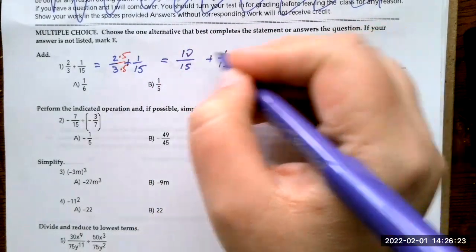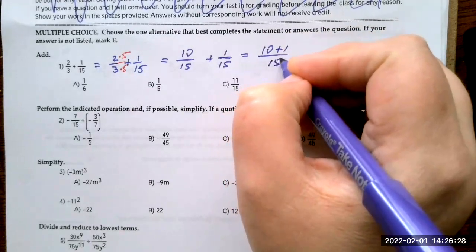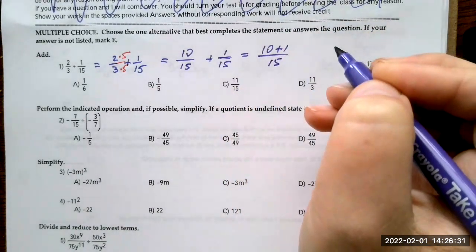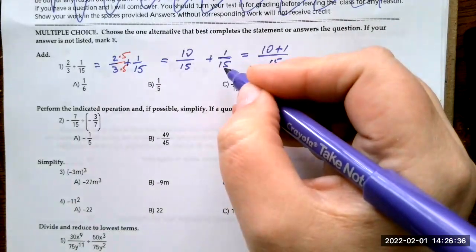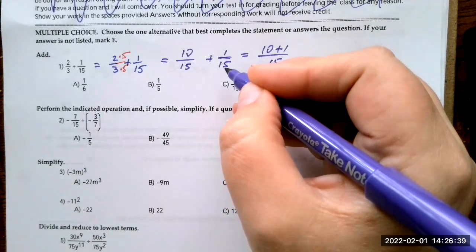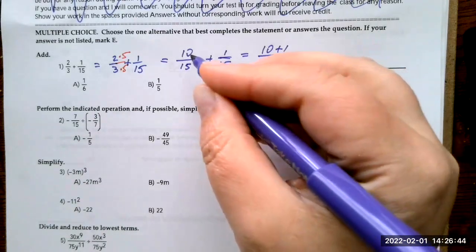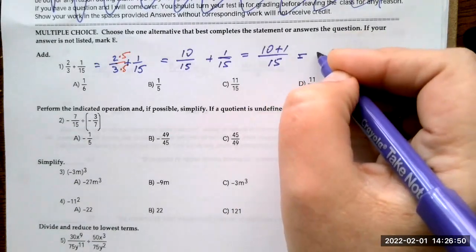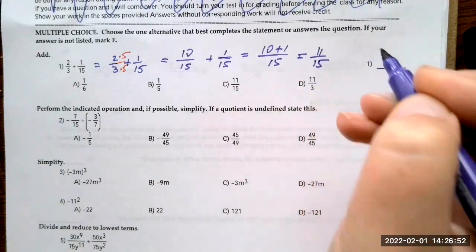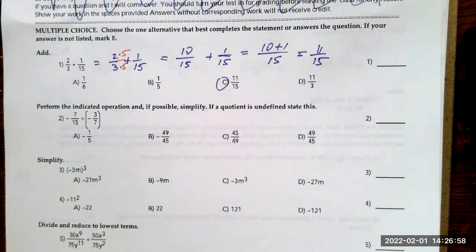So the result is now I can add the numerators and keep the denominator. That's the rule of fraction addition, right? Once you got your denominators the same, that's the requirement. That's the first thing you need to worry about. Then you add the numerators and keep the denominator. So we have 11/15, and that's C.